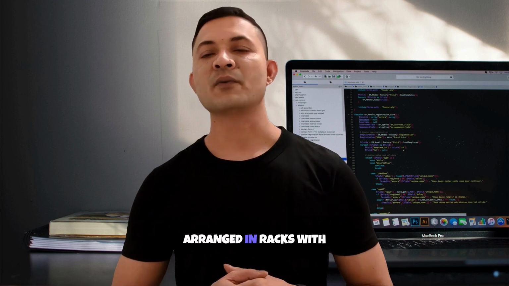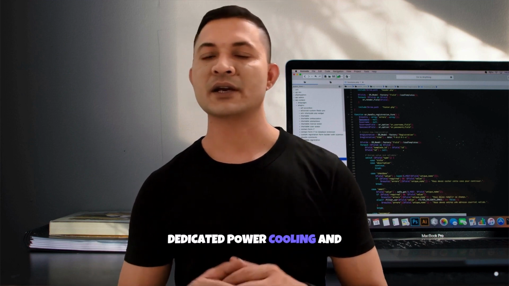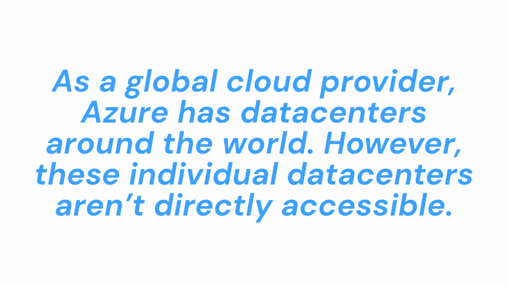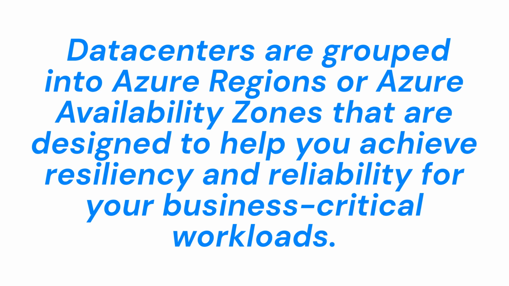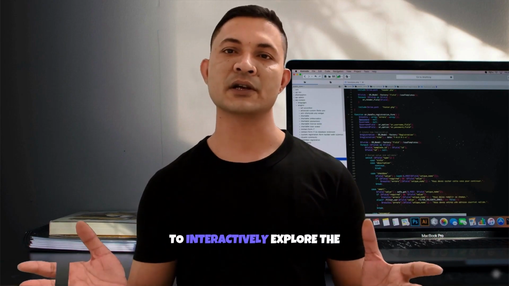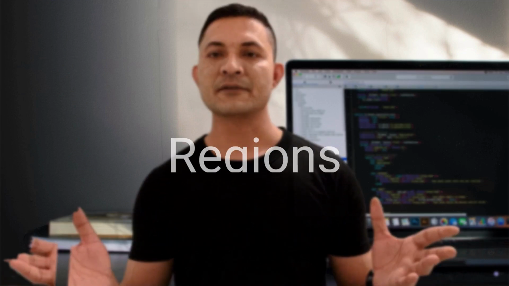Conceptually, the data centers are the same as large corporate data centers. They're facilities with resources arranged in racks with dedicated power, cooling, and networking infrastructure. As a global cloud provider, Azure has data centers around the world. However, these individual data centers aren't directly accessible. Data centers are grouped into Azure regions or Azure availability zones that are designed to help you achieve resiliency and reliability for your business-critical workloads. The Global Infrastructure site gives you a chance to interactively explore the underlying Azure infrastructure.